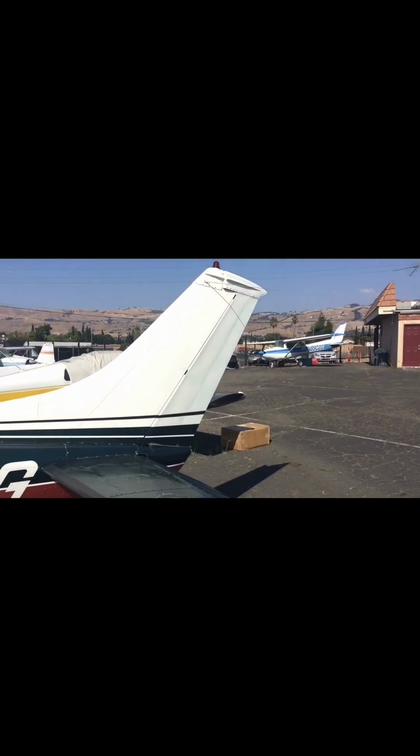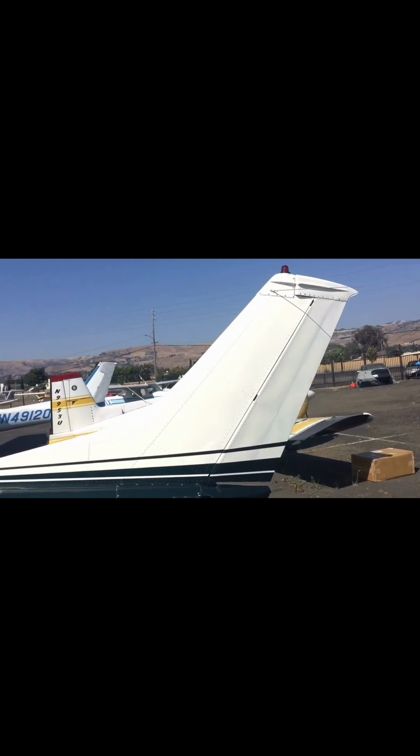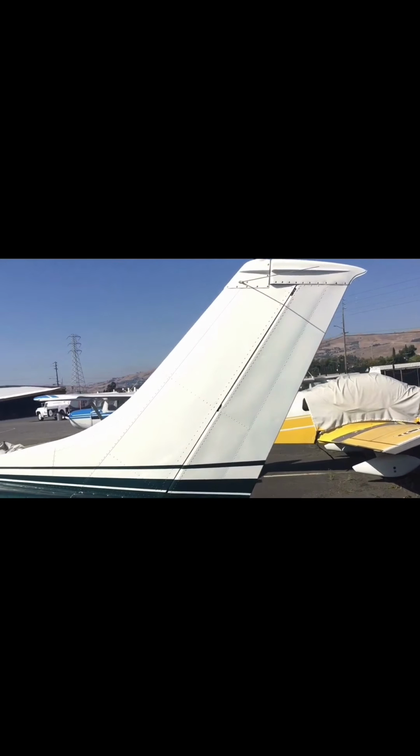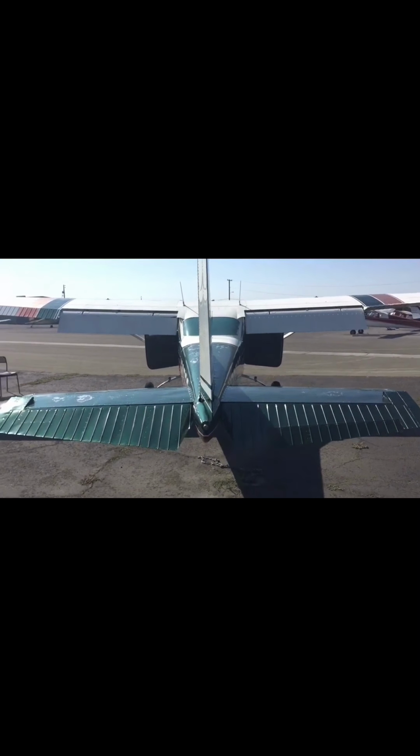So here's the vertical stabilizer of the airplane. It controls the yaw of the airplane, which is a left and right motion. And then you have the horizontal stabilizers, which control pitch up or down. And then there's a trim tab.